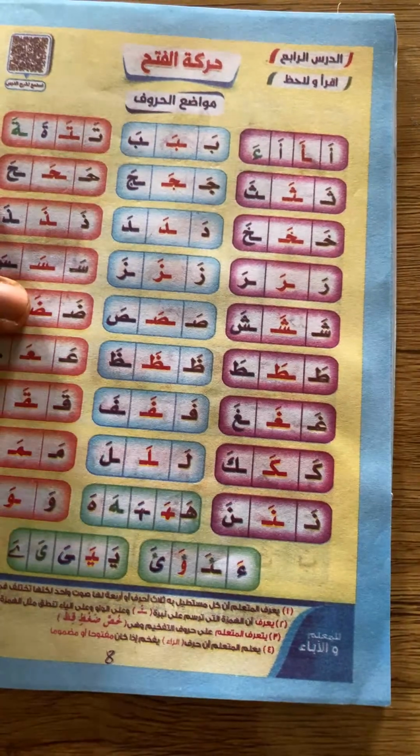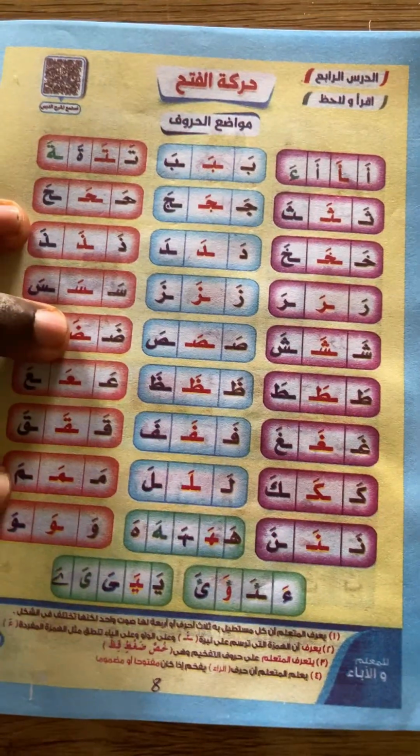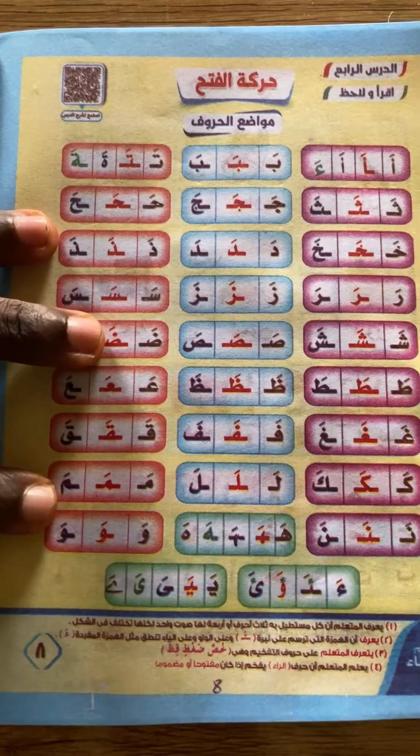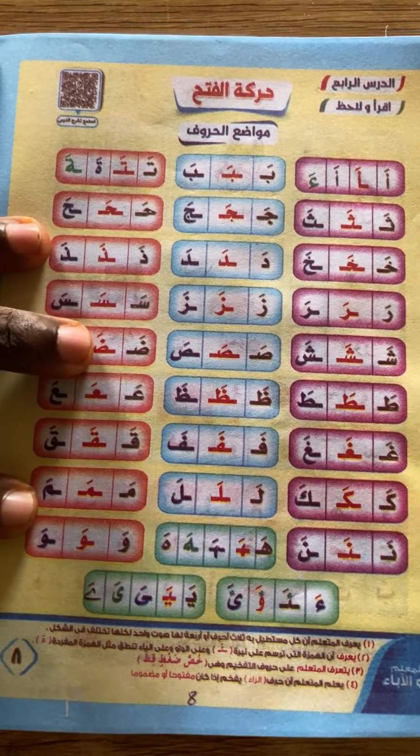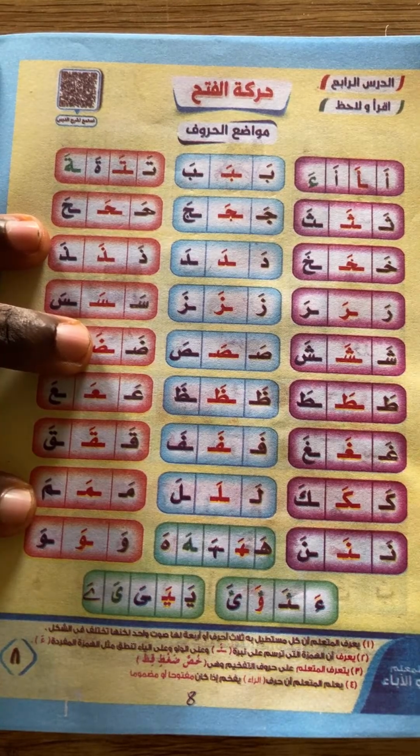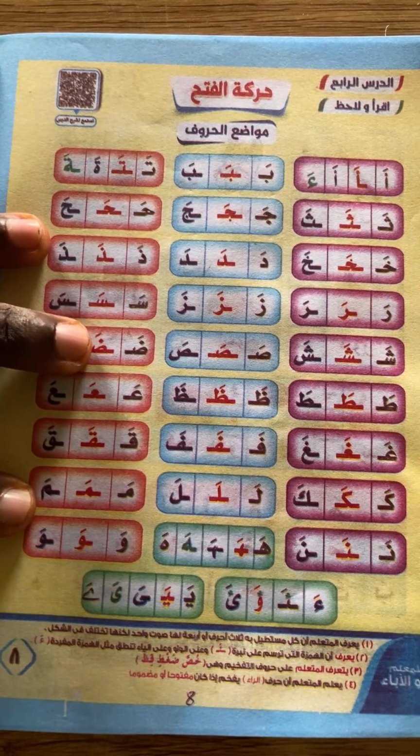Now let's go to the main lesson. This is the main lesson now. Sit well. This is the main lesson. Sit well, prepare for this lesson and pay attention. Now, let's take it bit by bit.